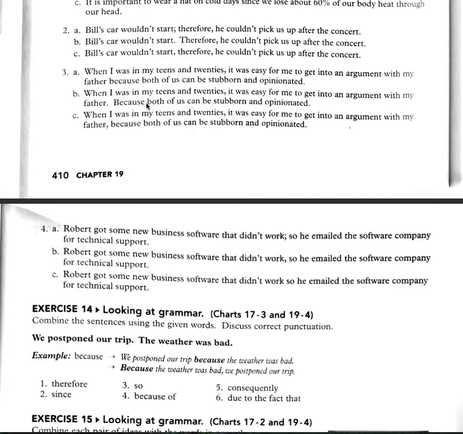Because both of us, capital B, because both of us can be stubborn and opinionated. And C, when I was in my teens and 20s, comma, it was easy for me to get into an argument with my father, comma, because both of us can be stubborn and opinionated. Ask yourself, which of these is correct?